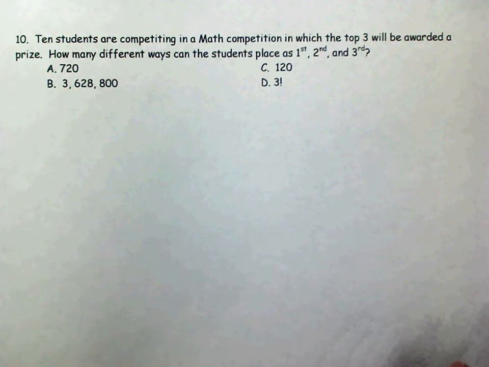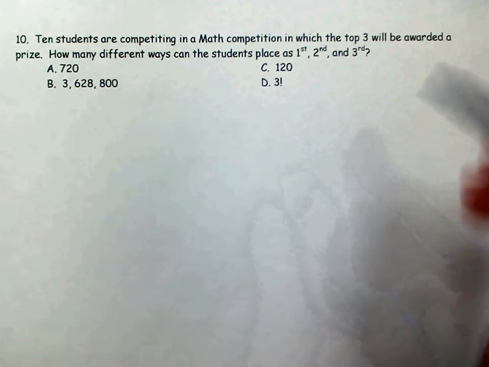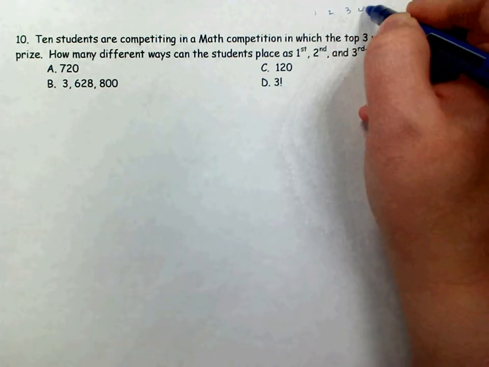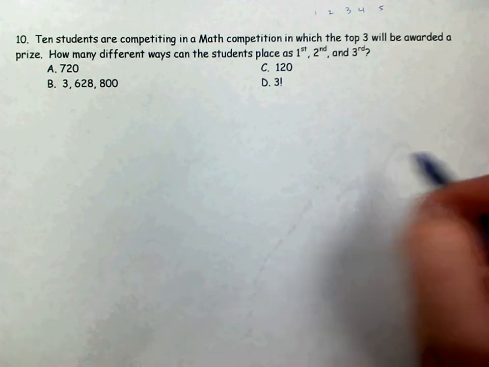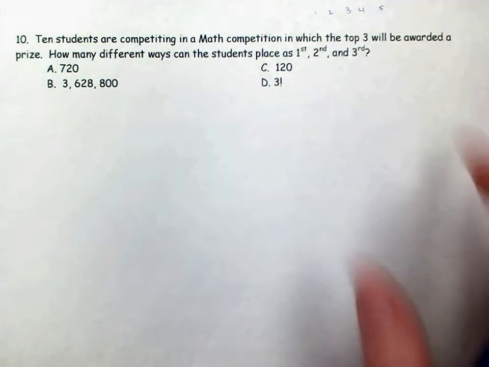It's more of a statistics problem. But I want you to be able to be successful on this because your calculator can do this problem for you. This one would be really hard to do by hand because it's a really high number. Since you're given 10 students, if you numbered out your 10 students and tried to place them in first, second, and third place, you would run out of room on your paper.